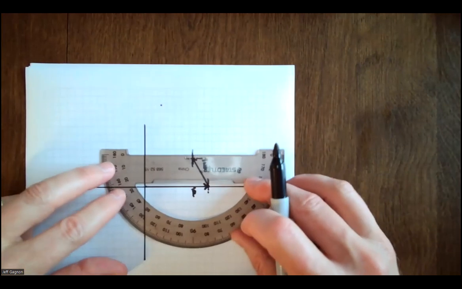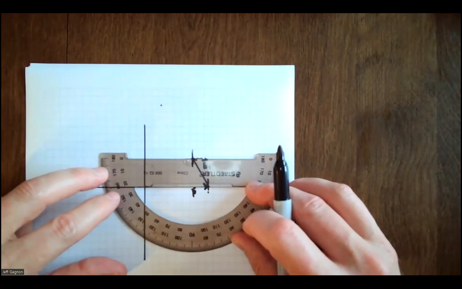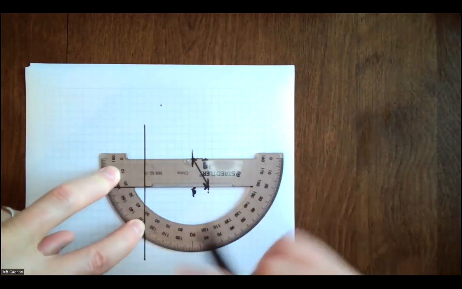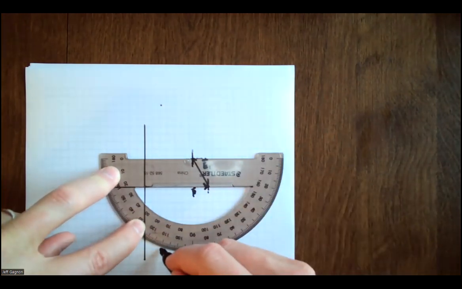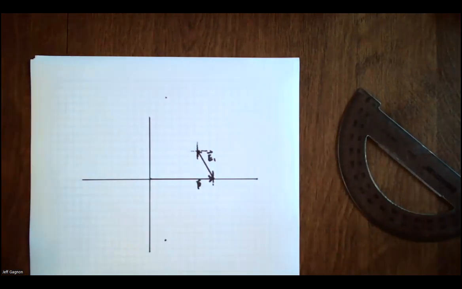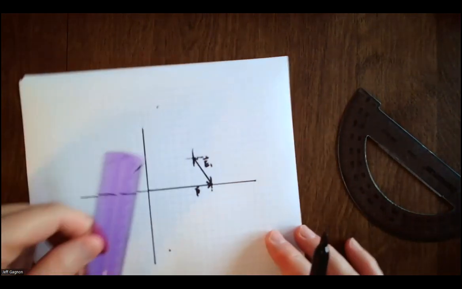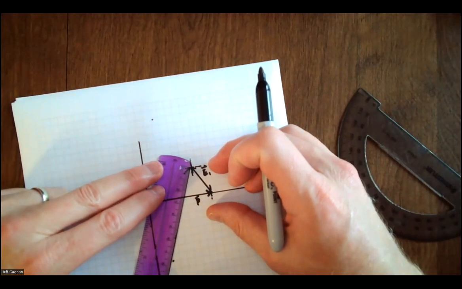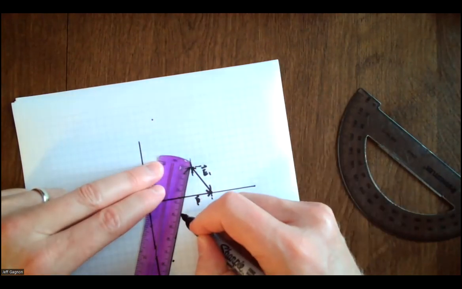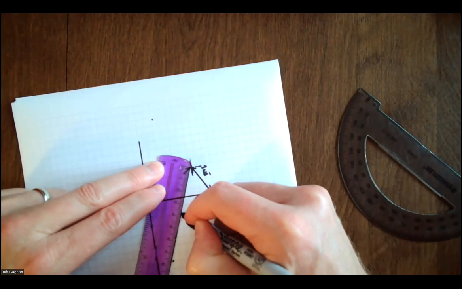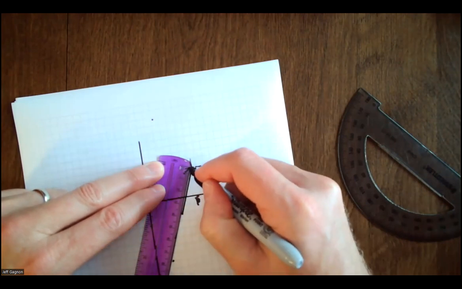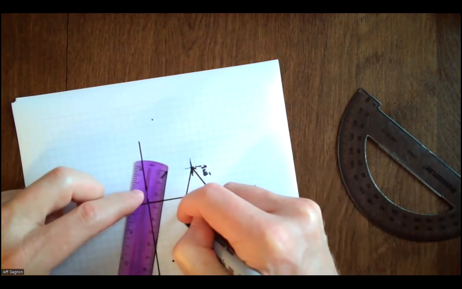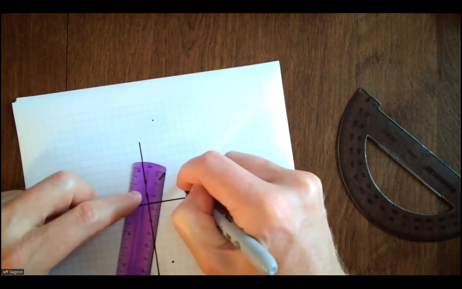So I have to flip this over and then go down 70 degrees. So something like that. And that was 3.75 centimeters. So right about there. So that was E2.